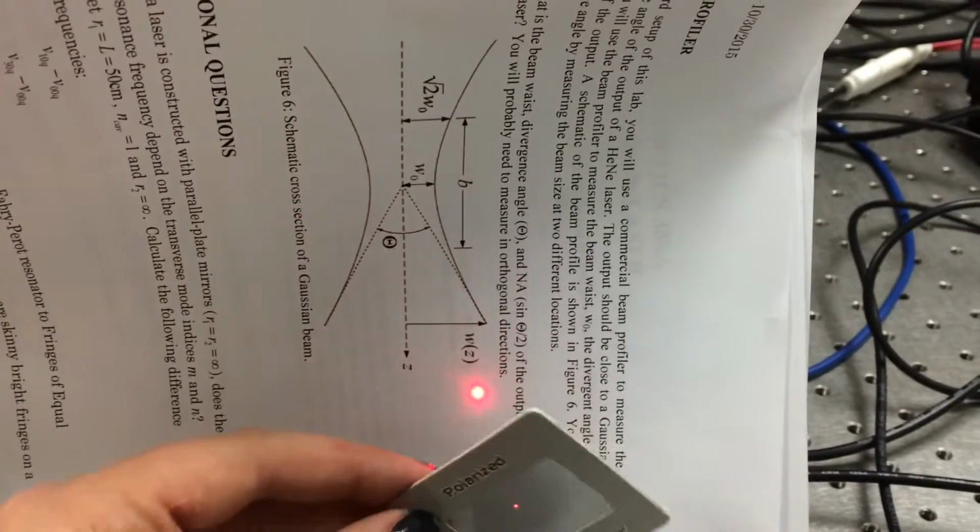This one's smaller because our L value should be a little bit smaller than what we measured. The polarization state is the same as in Part A, as we can see from rotating this polarizer.